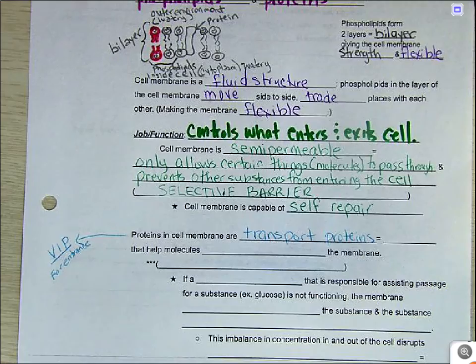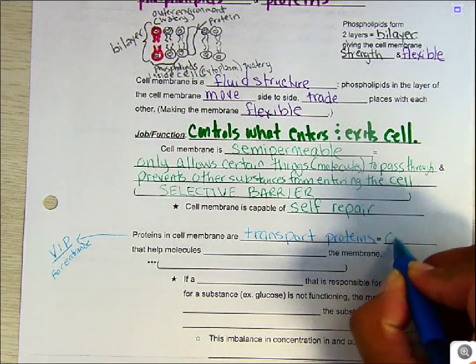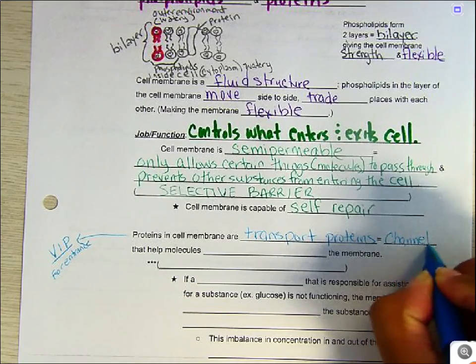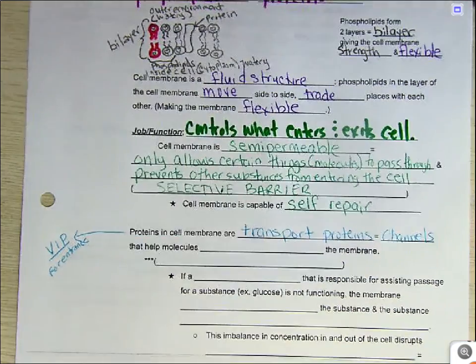Now the proteins are the passageway. The passageway word that we use is channel. So they're the VIP for entrance. They're going to be called transport proteins. They're going to be the passageway or the channel that's going to help molecules do what? Not just travel, but get in. They're going to help molecules actually pass through.